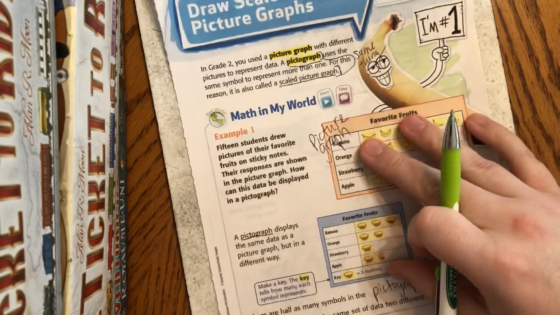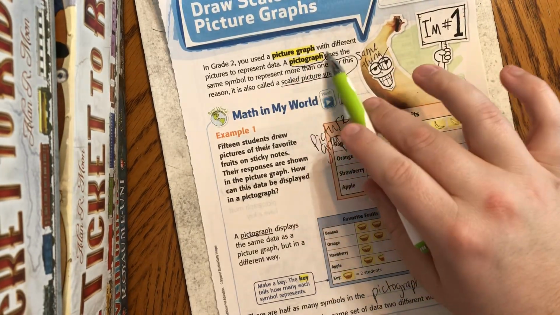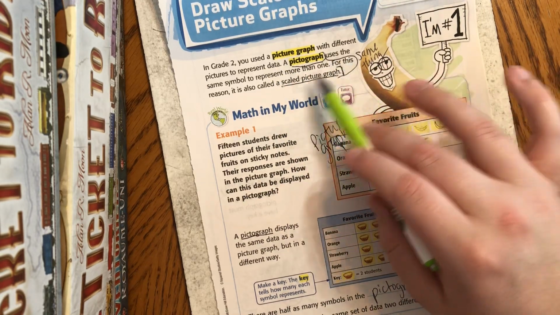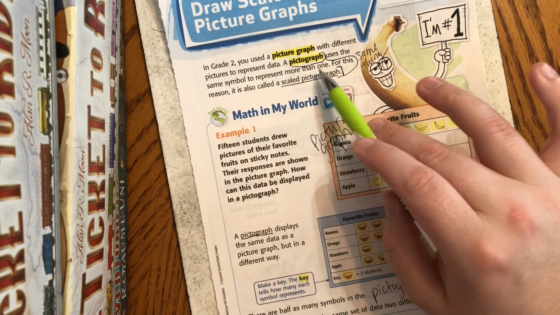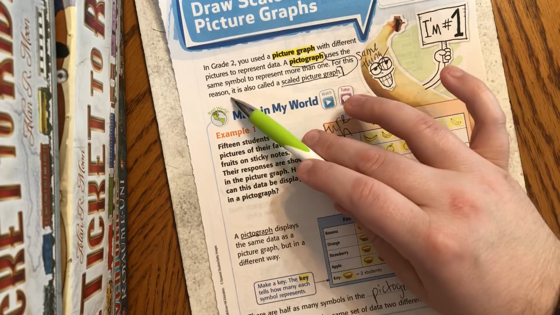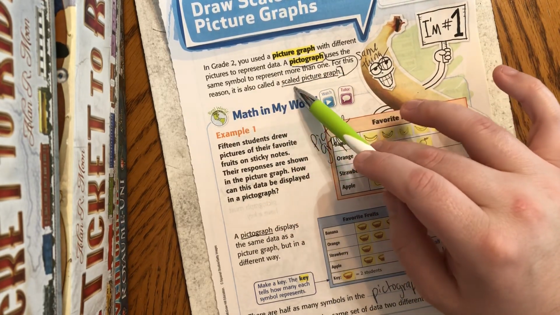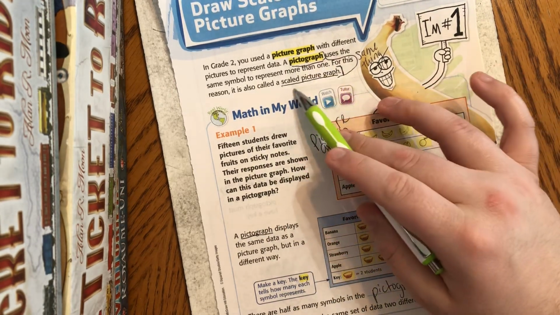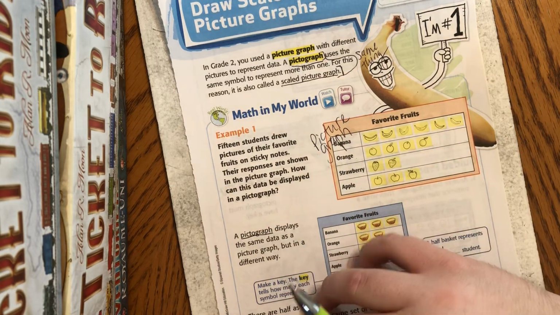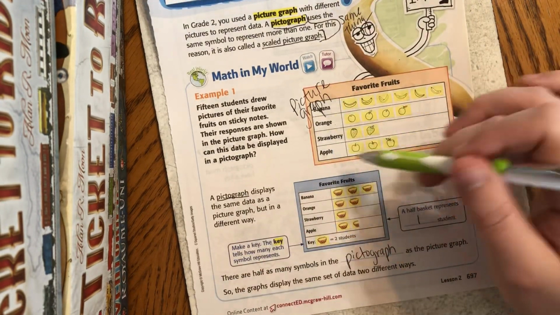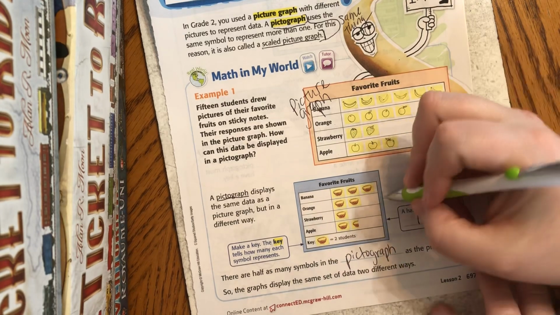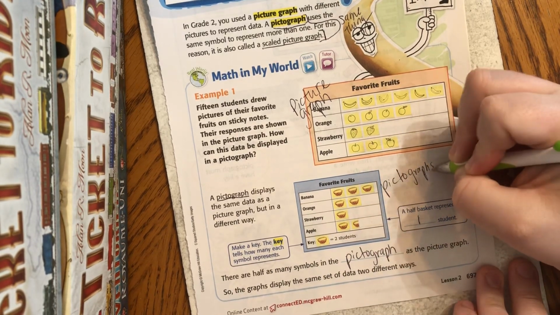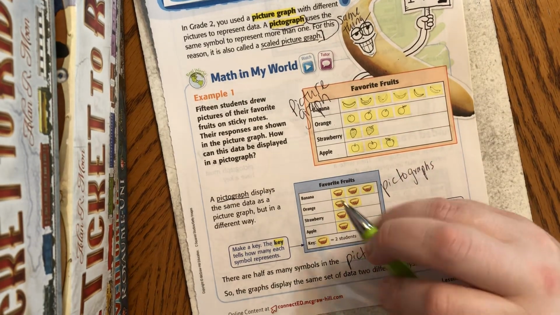So in grade 2, you used a picture graph with different pictures to represent the data. A pictograph uses the same symbol to represent more than one. For this reason, it is also called a scaled picture graph. Okay, so a pictograph means a scaled picture graph. So we're going to talk about picture graphs first, and then we're going to talk about pictographs second, and how they're similar and how they're different.